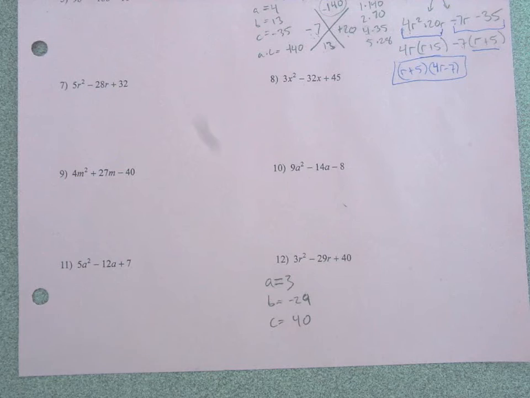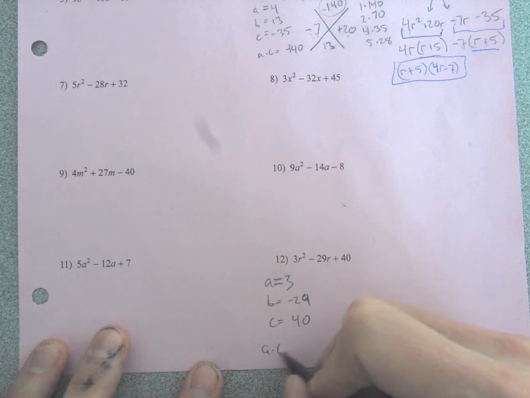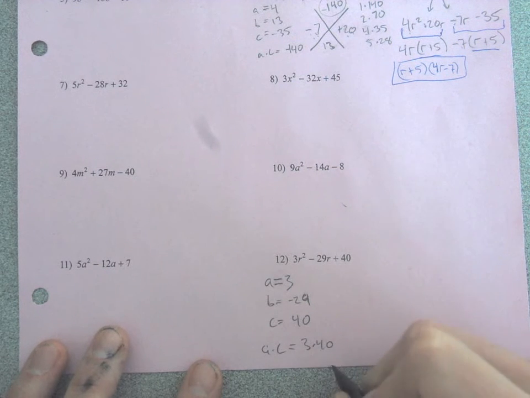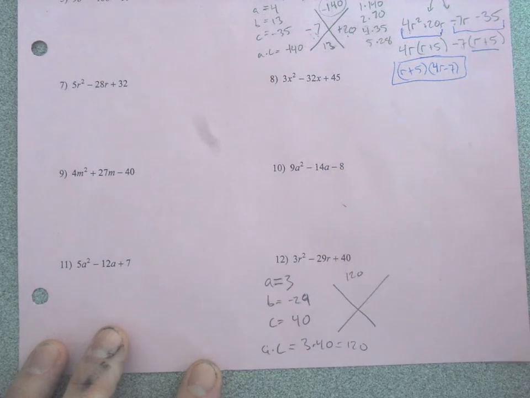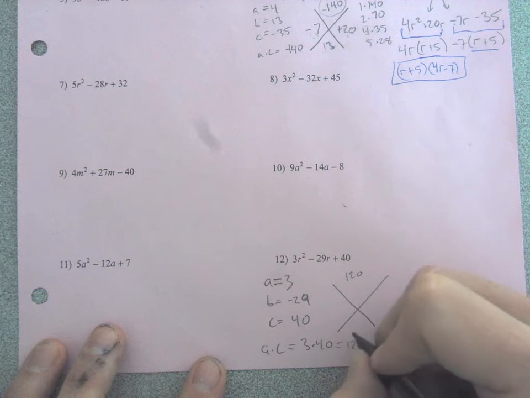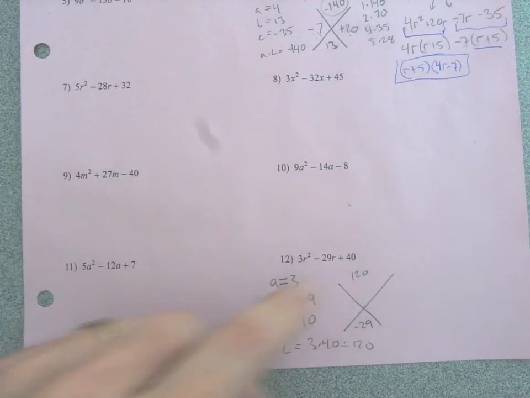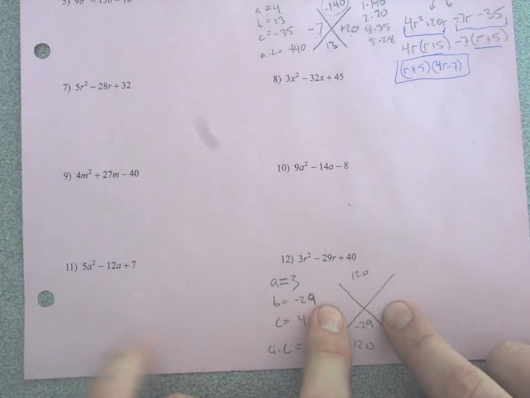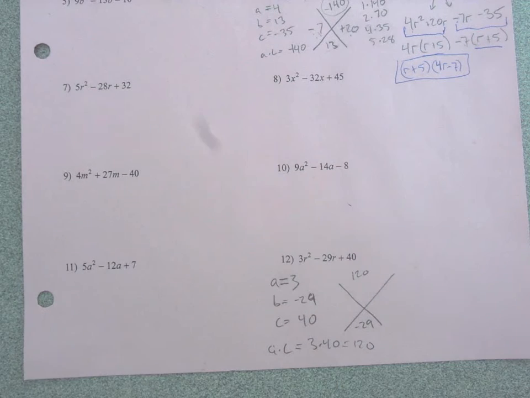Okay, so the next step here is to multiply A times C. In this case, that's 3 times 40, which is going to give you a 120. And then we're going to put that 120 at the top of the cross here. At the bottom of the cross, we're going to put the B term. So A times C goes up top, B goes at the bottom. And we're looking for the magic numbers that will multiply to 120 and combine to give you a negative 29.